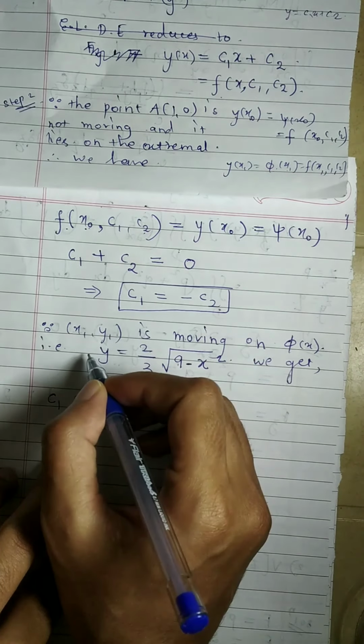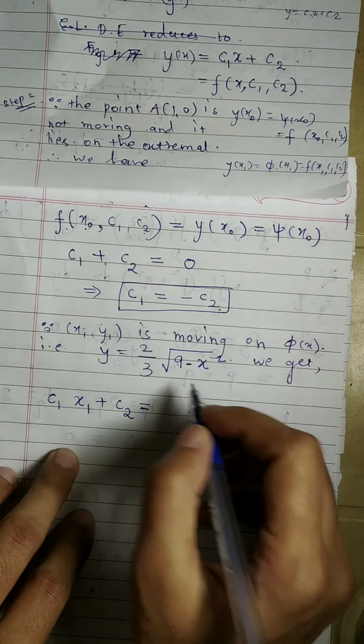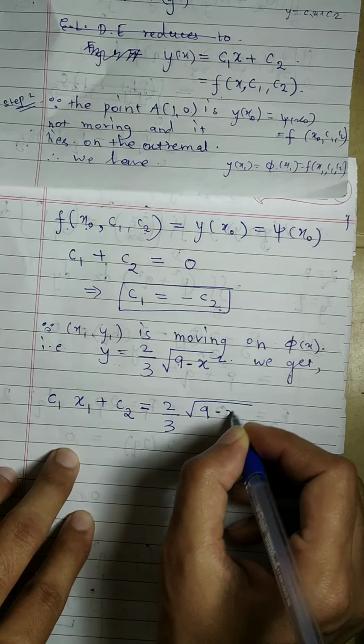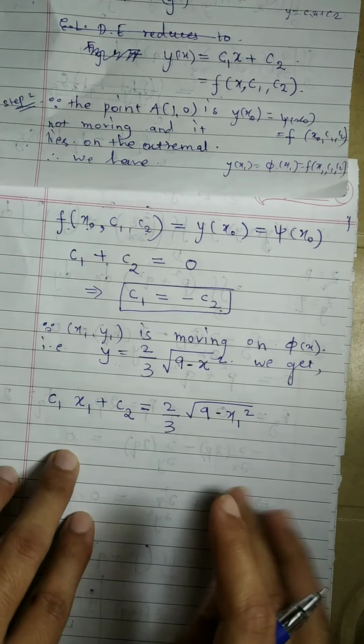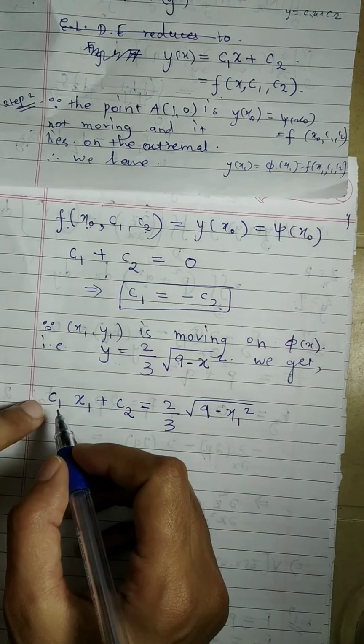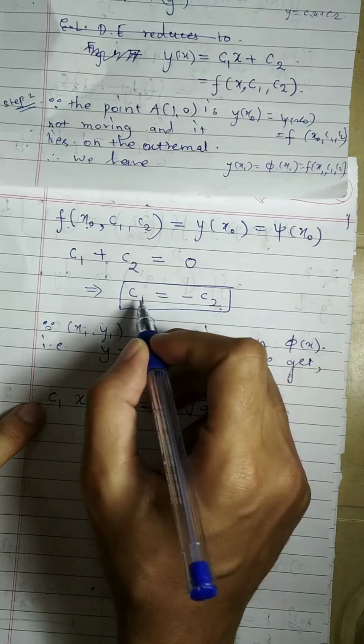This is phi of x, we want phi at x1, so it will be 2 by 3 root of 9 minus x1 square. And we have already seen that c2 is minus of c1.